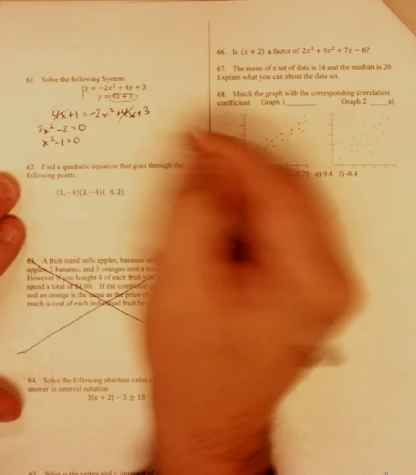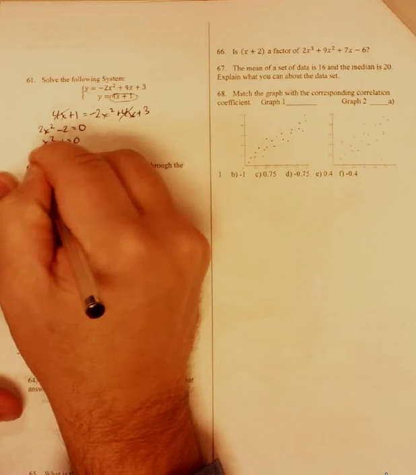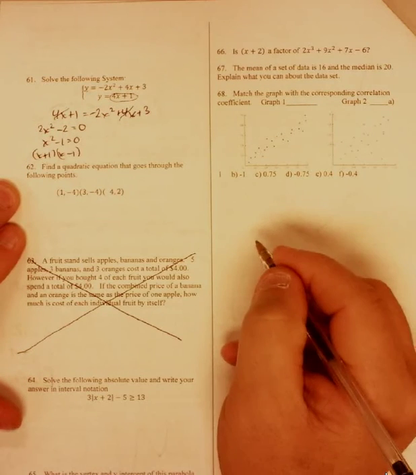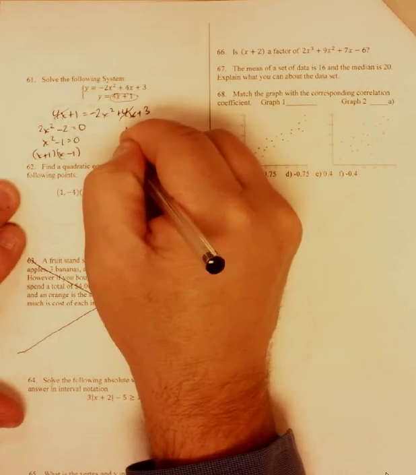Then I could factor this. This is going to be x times x. That gives me x squared, and a positive 1 and a negative 1 gives me negative 1, which means my two x values are going to be 1 and negative 1.